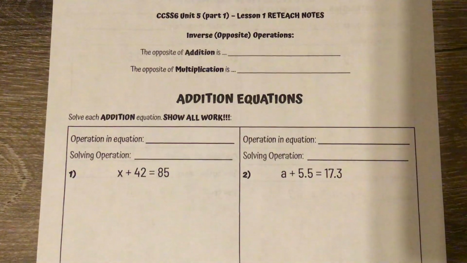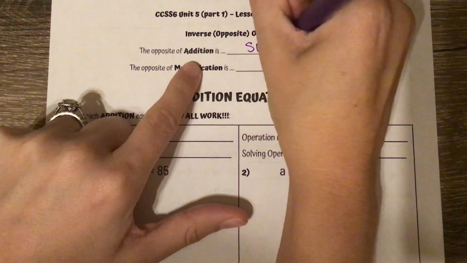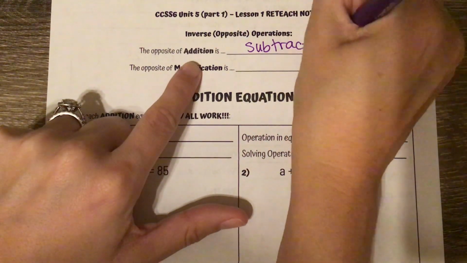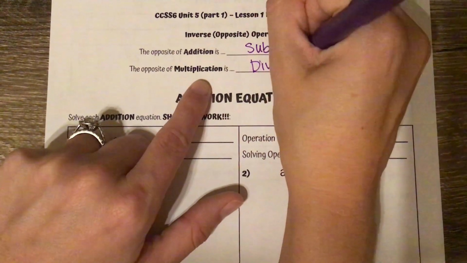All right, so let's look at solving equations again. What's important to note again is that we use inverse or opposite operations. So the opposite of addition is subtraction and vice versa. And the opposite of multiplication is division and vice versa.